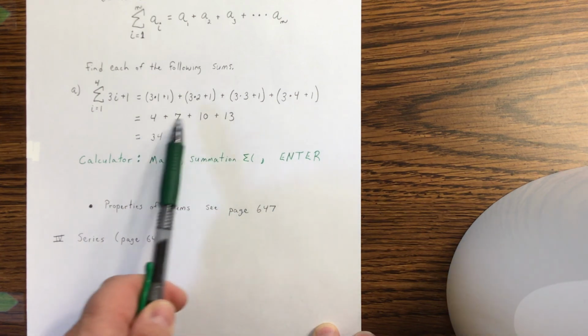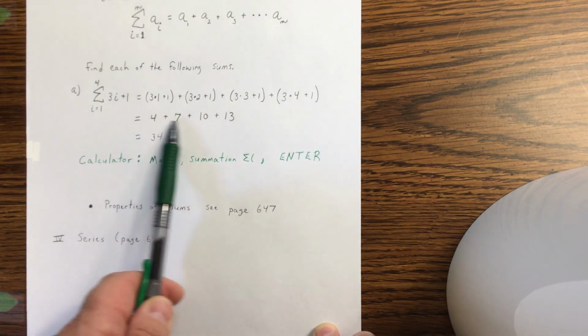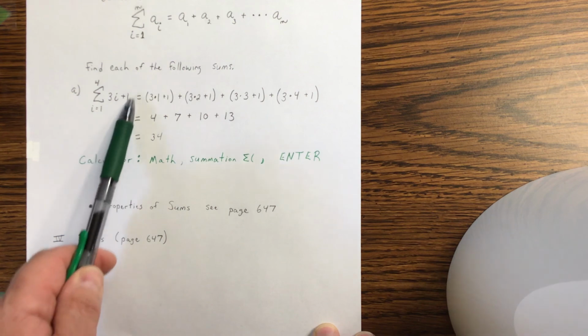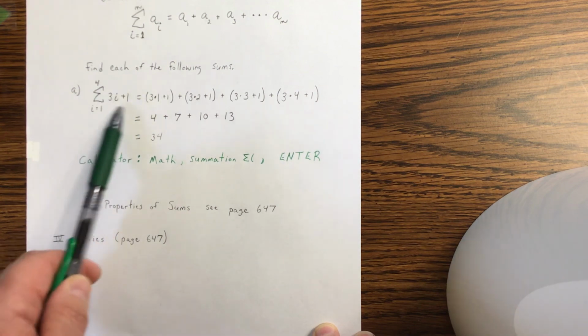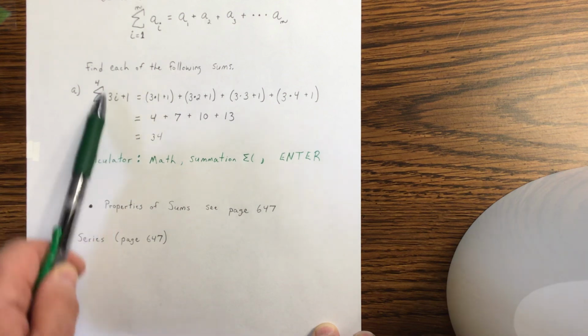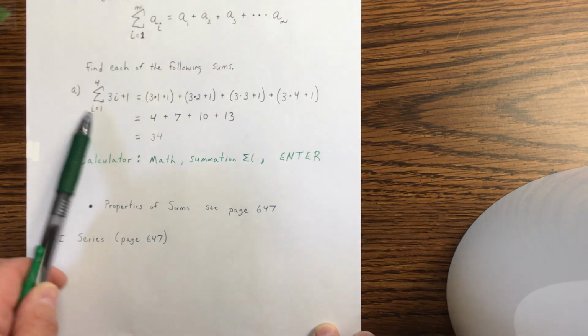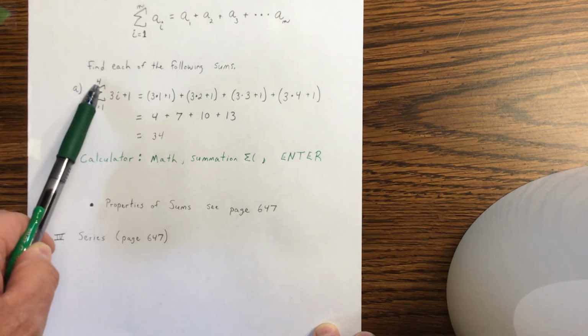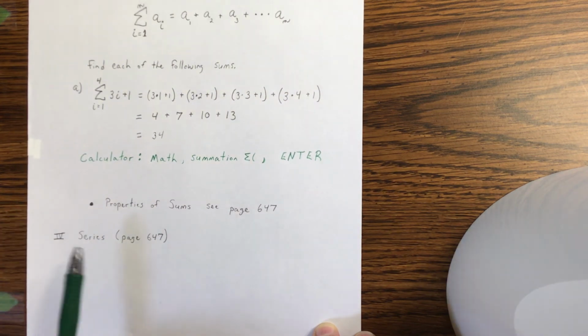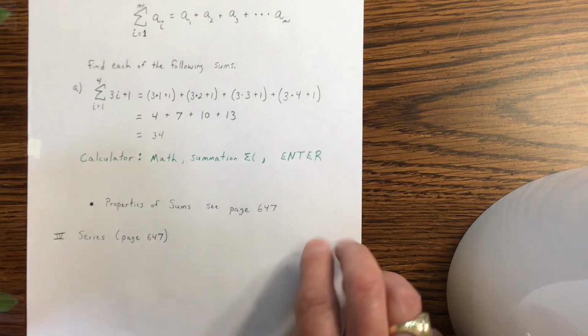Whether you're dealing with an arithmetic sequence or a geometric sequence, you can figure out the nth term of your sequence, and wherever you want to start. You want to start from the first term and go all the way up to the 100th term, you can do that. So that's Roman numeral 4.